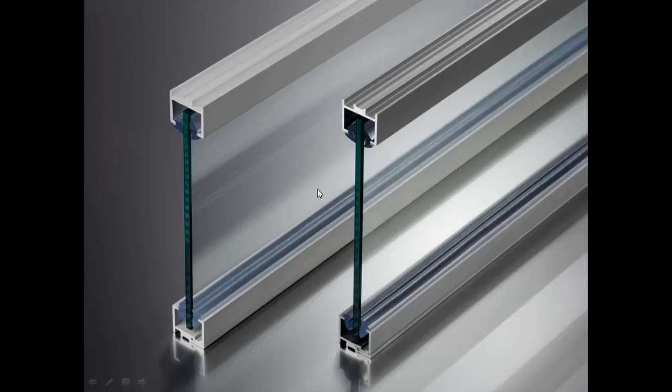You can even have a glass I-beam. This is glass and aluminium, a very elegant way of carrying load. But the same principle applies. Here's the web, here's the flange.